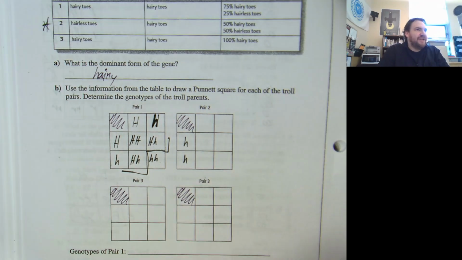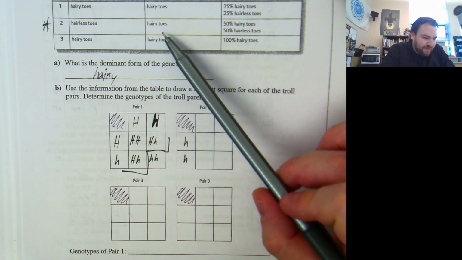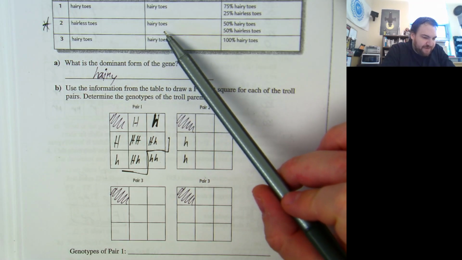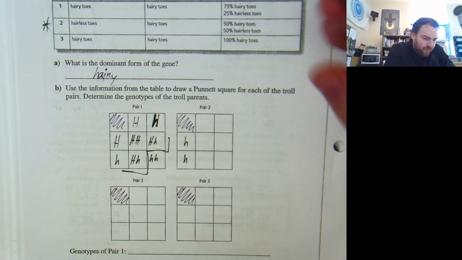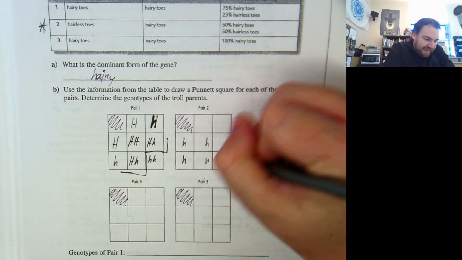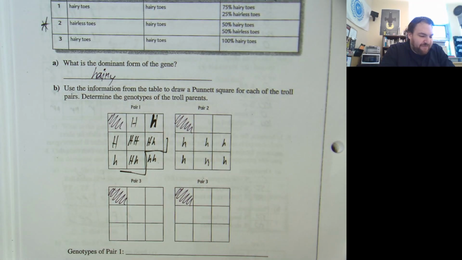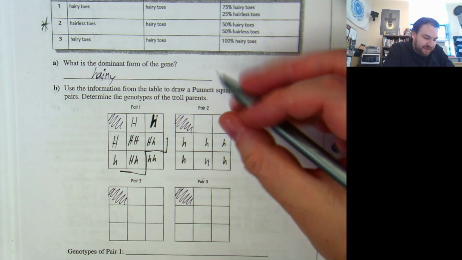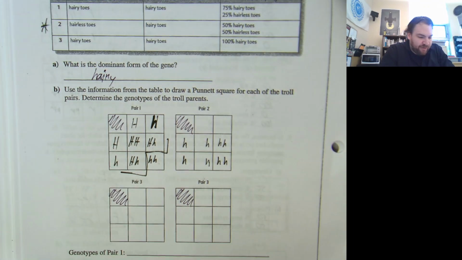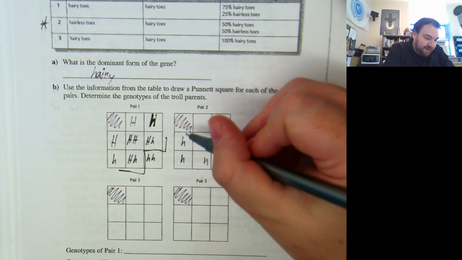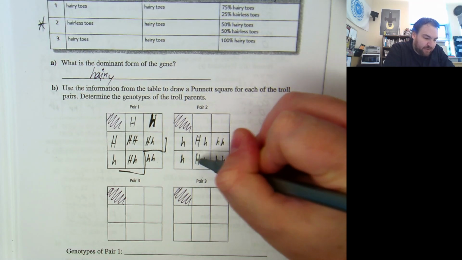The next one, pair 2, the hairless and hairy. This is the one where, for it to be 50-50, and if all of them have a little h in there somewhere, to have 50% of these be hairless means we need to have 2 little h's somewhere. And for the other half to be hairy, we have to have 2 big H's somewhere.